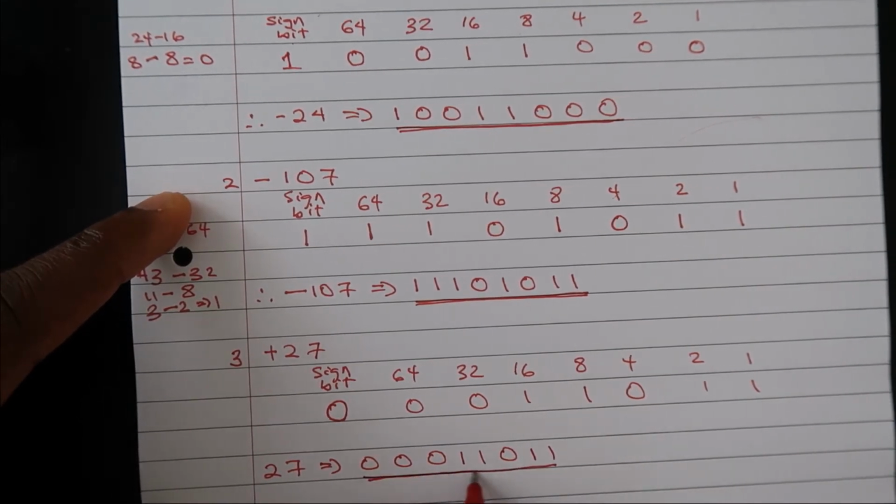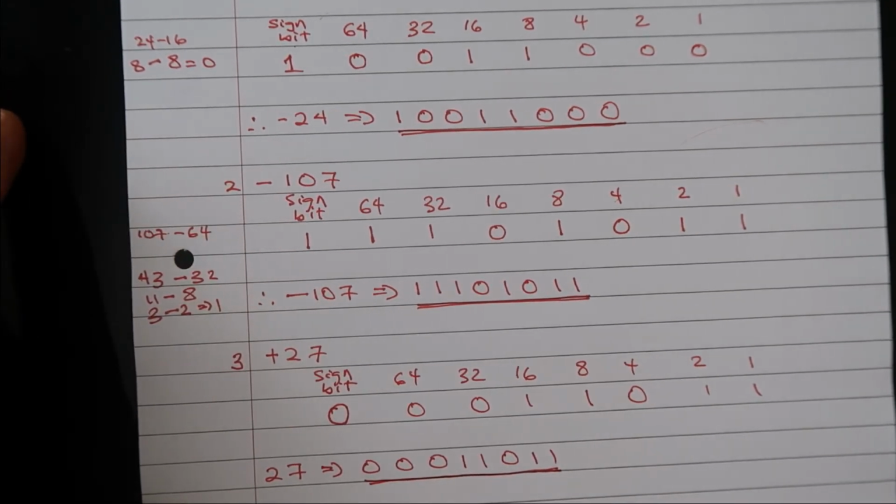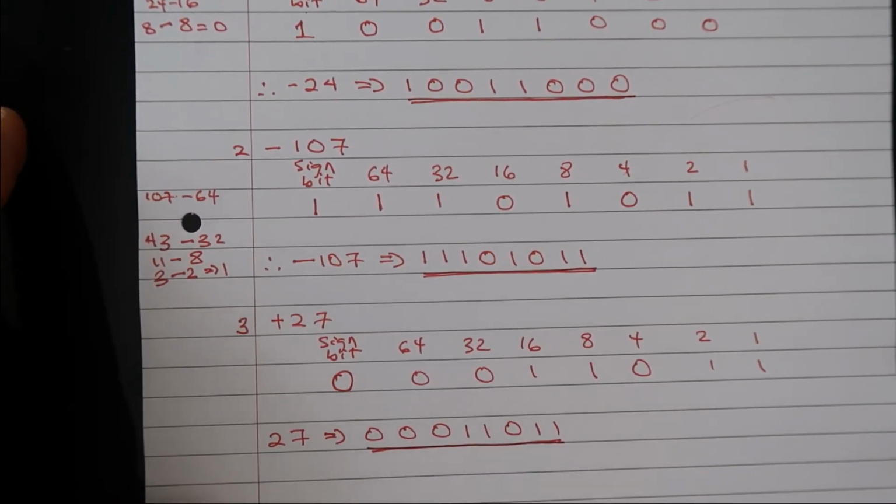See, it's so easy to convert values using sign and magnitude. Now when you're working with sign and magnitude and your key focus is on 8-bit values, 0 can be represented in two ways.